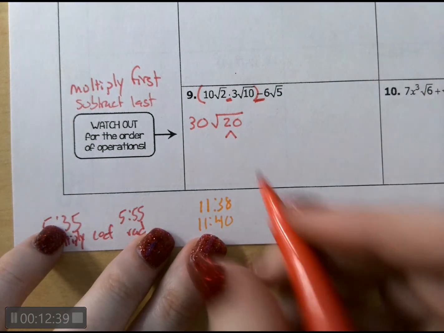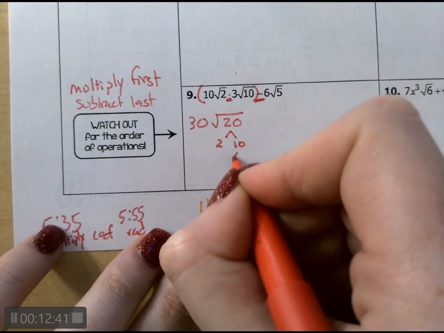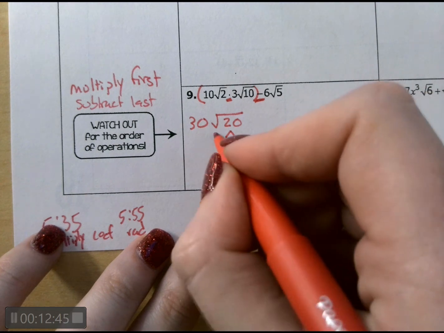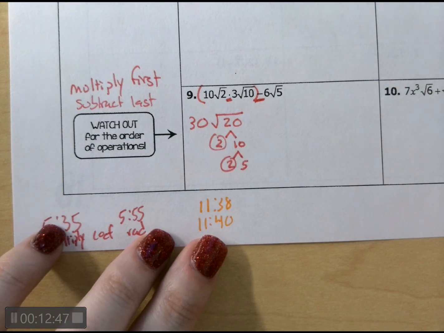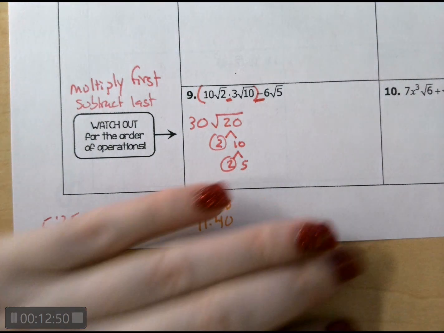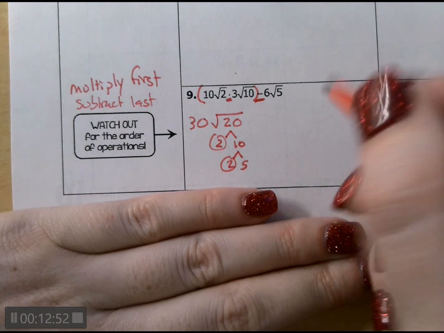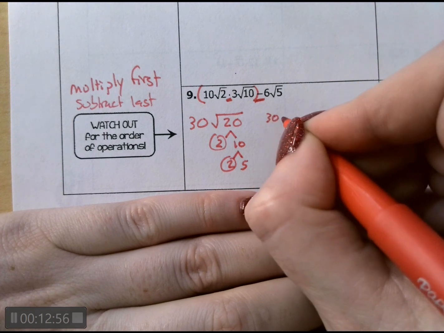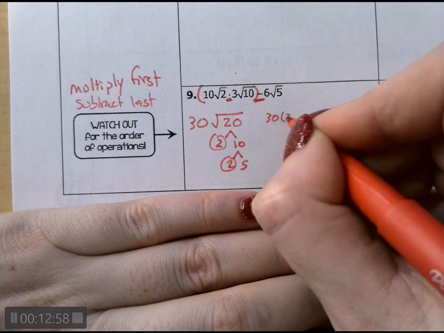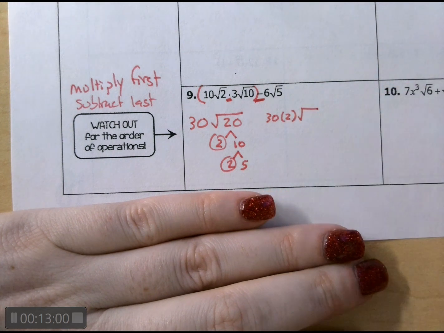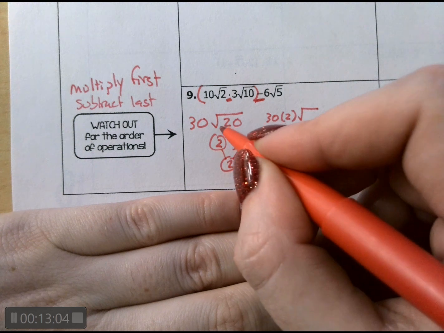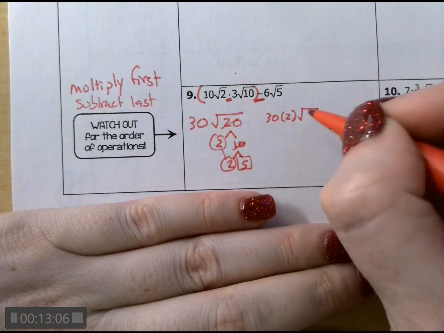And then we got to make our factors. 2 and 10, and then 2 and 5, and circle your pairs. So right now we have 30 times 2, and then square root, because our pairs of 2's, that's why it went out there. And then we use the 10, we use the 20, so inside is going to be the 5.